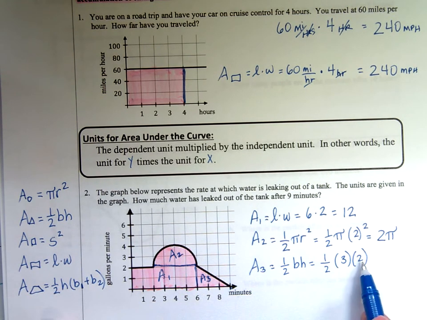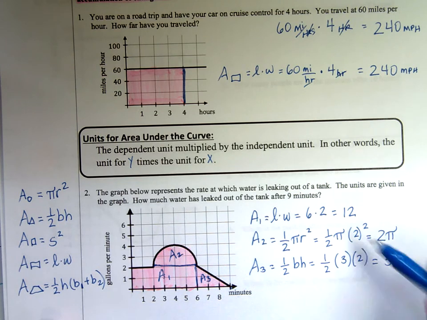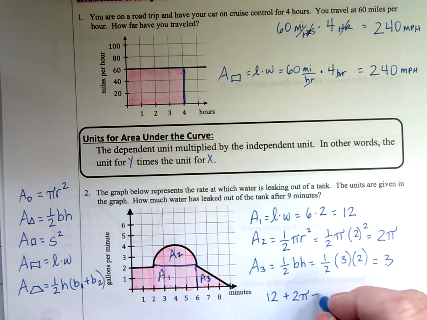Well, 2 times 3 is 6, half of 6 is 3. And then if I want to know how much water has actually leaked out of this tank in those 9 minutes, all I need to do is add up my areas. So I have 12 plus 2 pi plus 3, and I get an answer of 15 plus 2 pi.